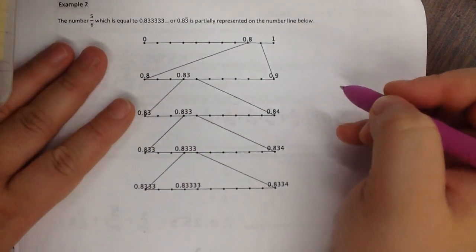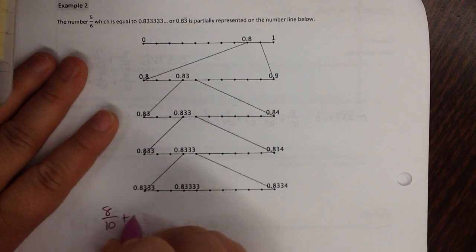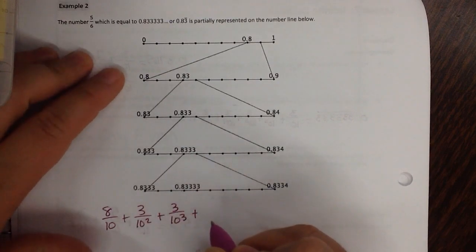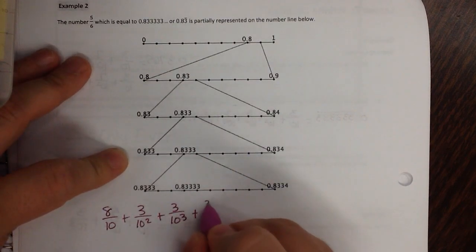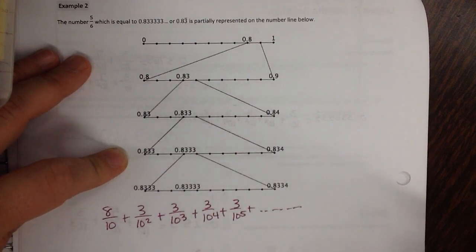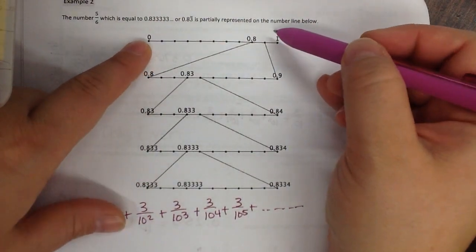So if we were to write this out, it would be 8 over 10 plus 3 over 10 to the second plus 3 over 10 to the third plus 3 over 10 to the fourth plus 3 over 10 to the fifth plus, and it would go on and on and on forever.